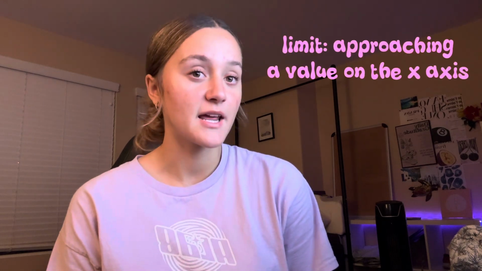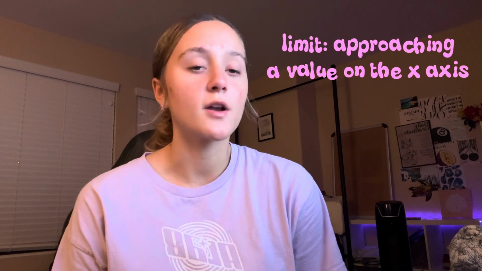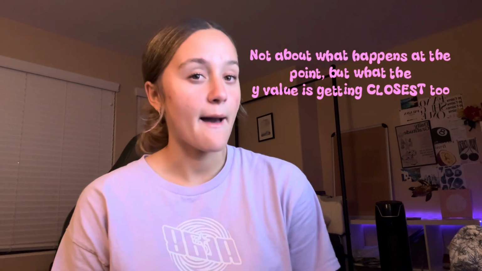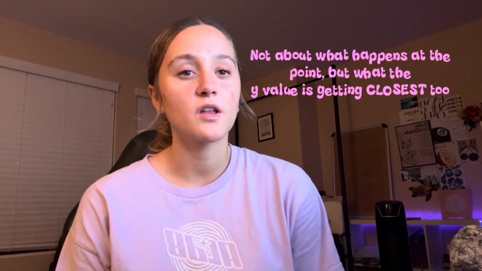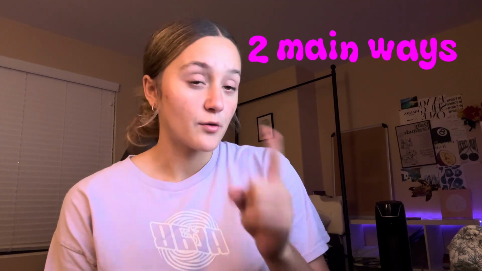It's approaching a value, like where the function is heading, as we get super close to a point on an x-axis. It's not about what exactly happens at the point, but what the y value is getting closest to. Let's see how to find this in two main ways, graphically and algebraically. First, let's look at a graph.